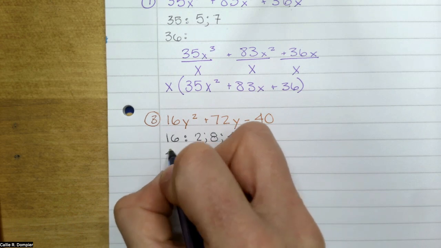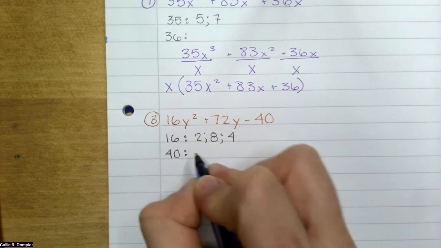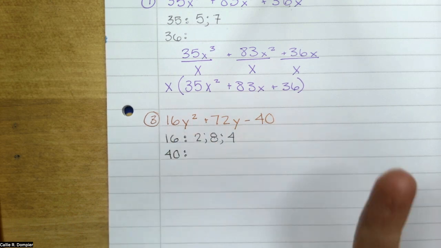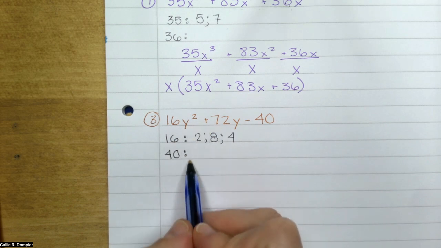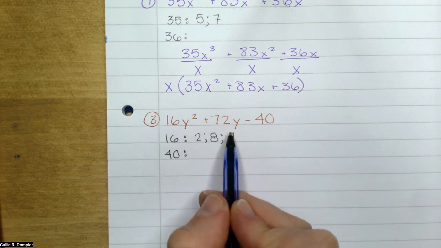Now I can go to 40 because that's the next biggest one because 72 is really big, right? I don't need to find all the factors of 40, remember, because we're only finding those that are in common, right?